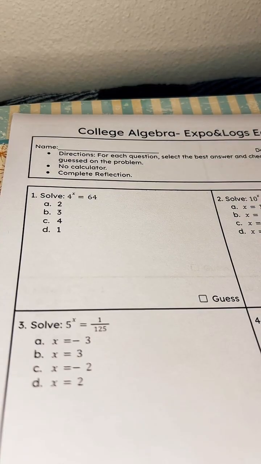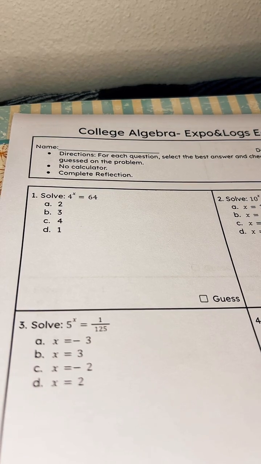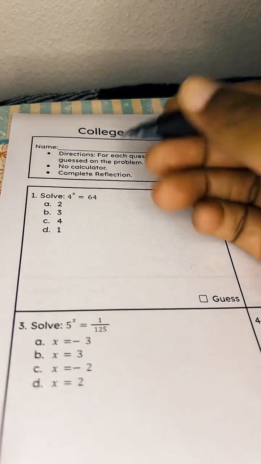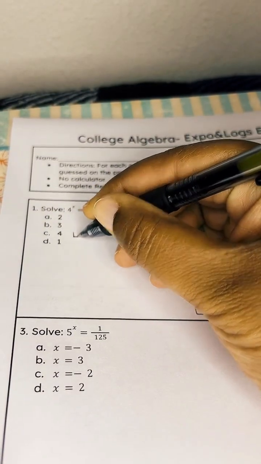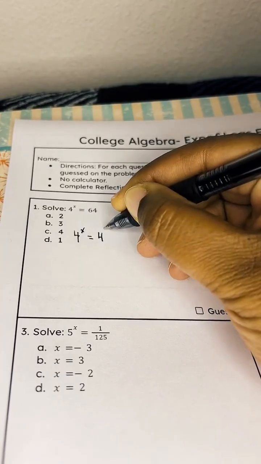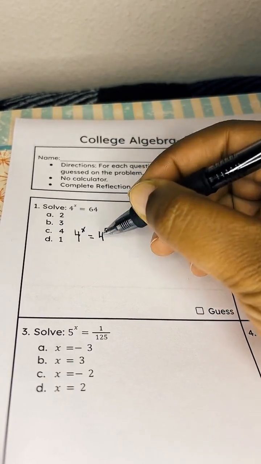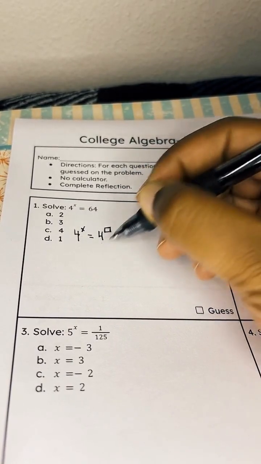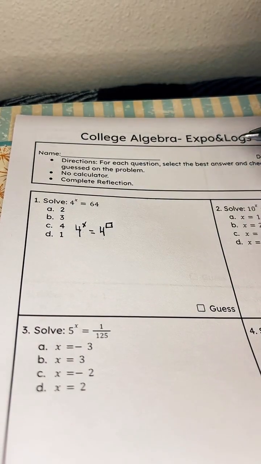All right, let's start. It says solve 4 to the x power equals 64. Whenever we're trying to solve something like this, we want to see if we can get it into the same power. If we keep this 4 to the x, we have to think about 4 to the what power? How many 4s do we have to multiply to get to 64?